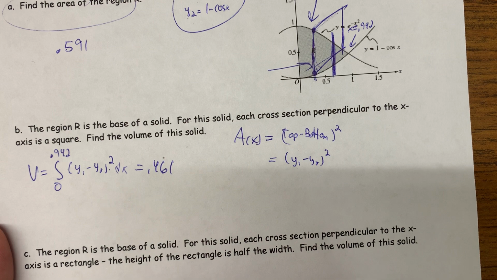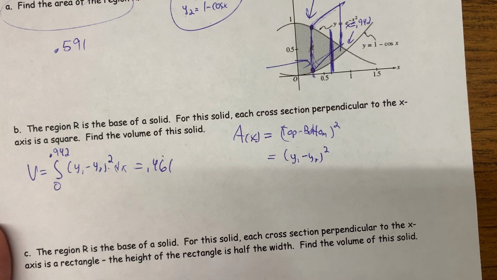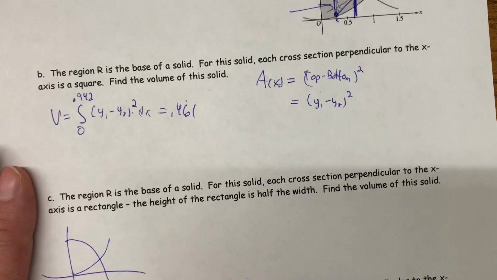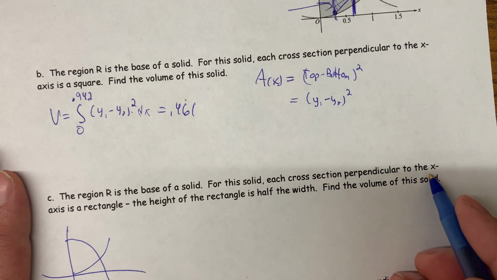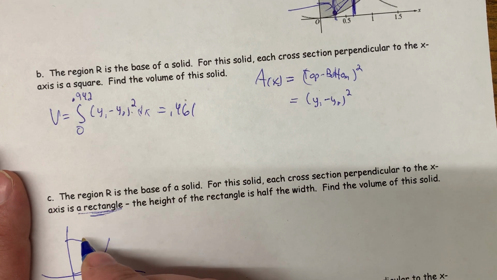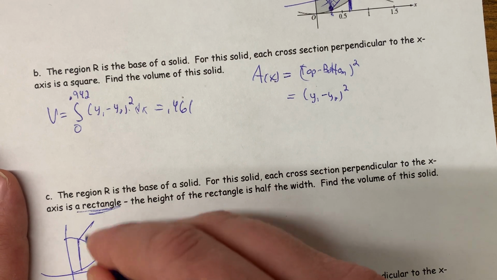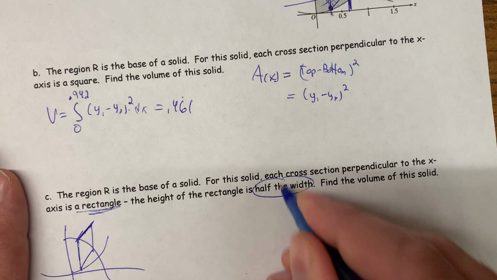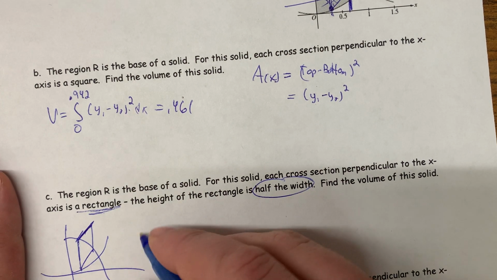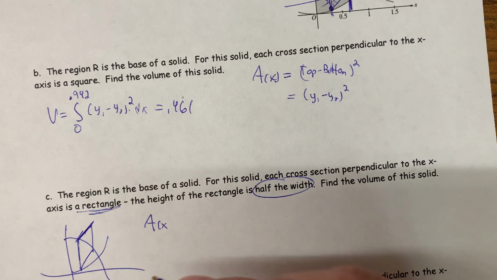Okay, now, the region R, the same region, is the base of a solid. Each cross-section perpendicular to the x-axis is a rectangle. A rectangle is sticking out, and it says the height of the rectangle is half the width. So find the volume, guys.